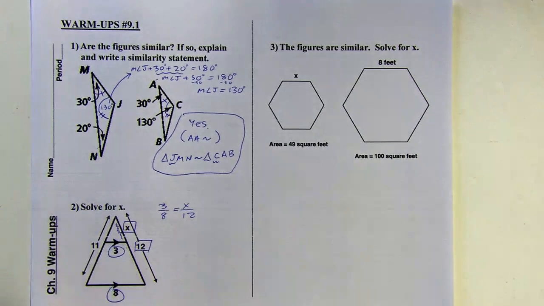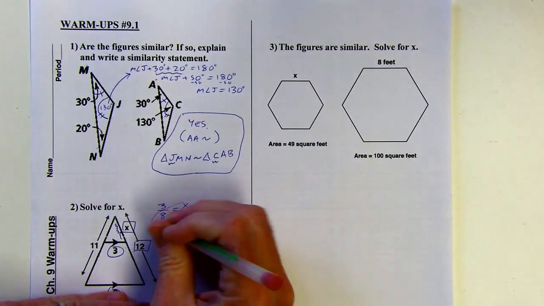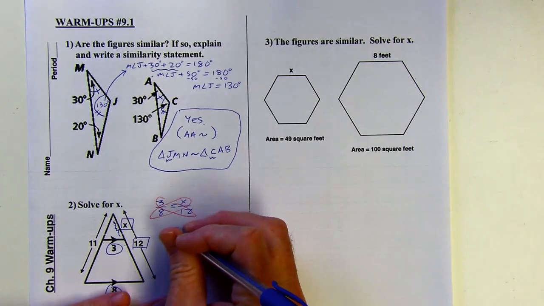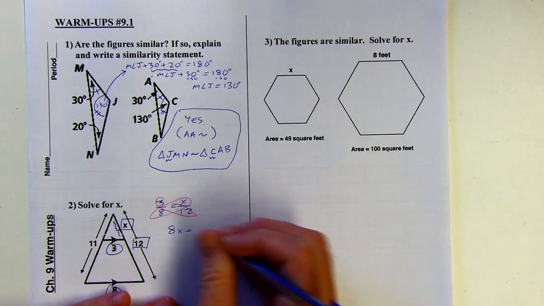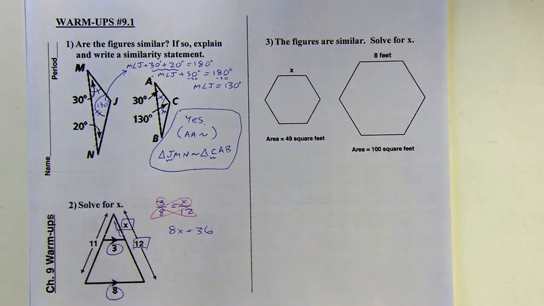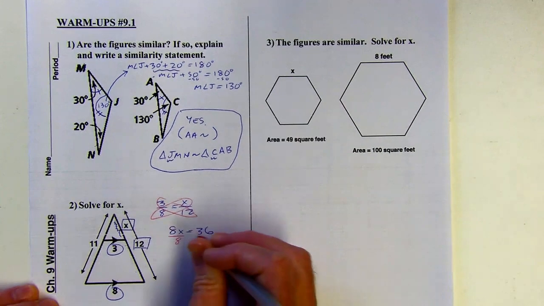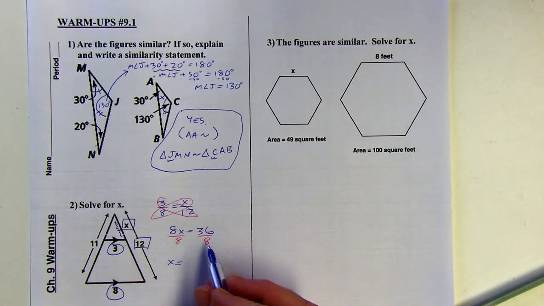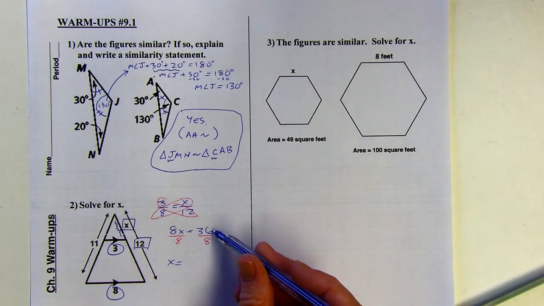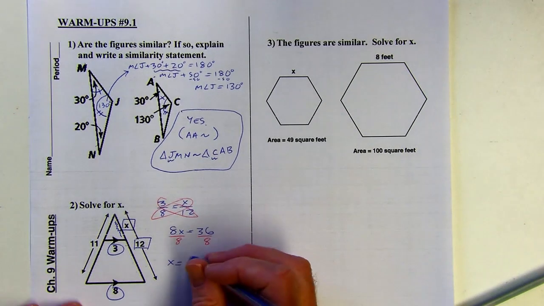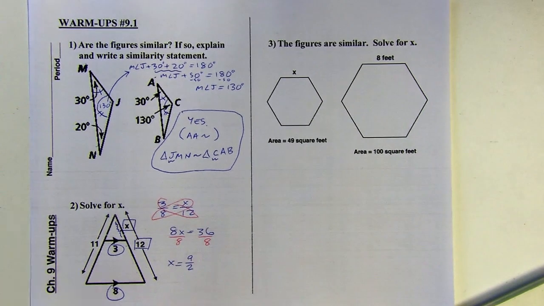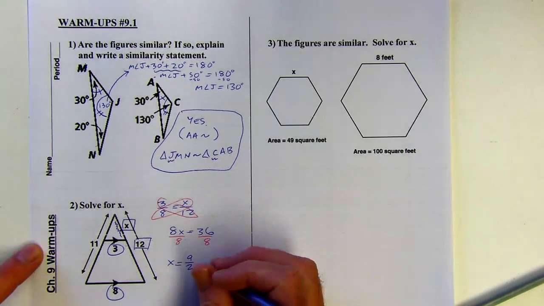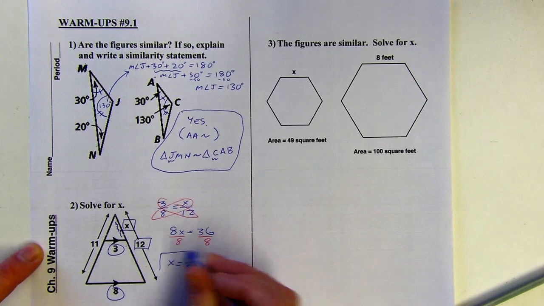I can't reduce there, so I'll go straight to cross multiplying. And that means 8x is going to equal 36. 3 times 12 is 36. And divide by 8. Okay, so I've got 36 over 8. Let's go ahead and reduce that. 4 goes into 36 and 8. That would be 9 over 2, or 4.5. Okay, and there's x.